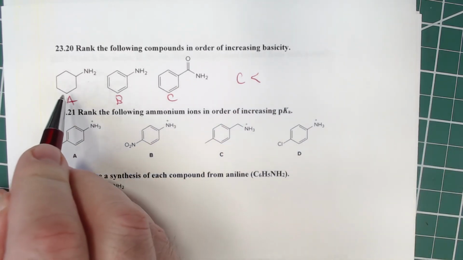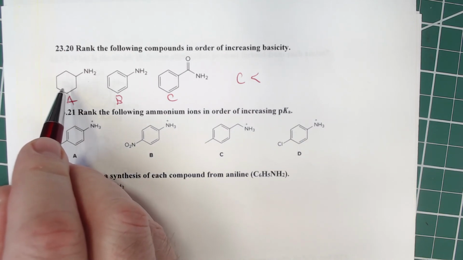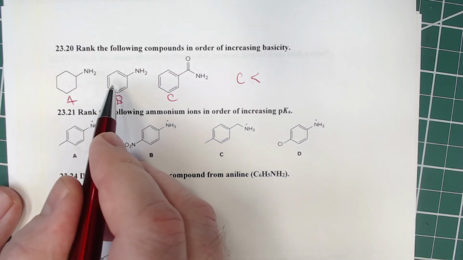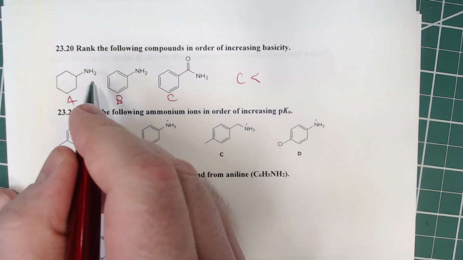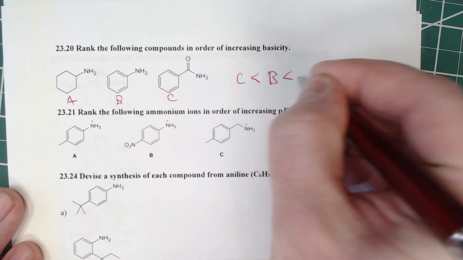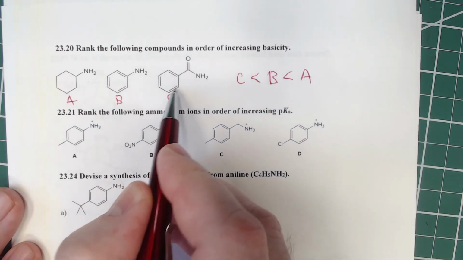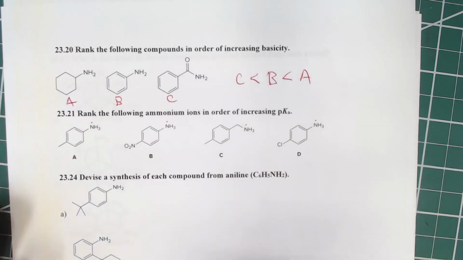Between these two, here we've got ethylcyclohexanamine, and here we have aniline. And as we saw, alkylamines are much more basic than arylamines, so B is going to be less basic than A. So again, this one will be the least basic, and the cyclohexanamine will be the most basic of those 3.